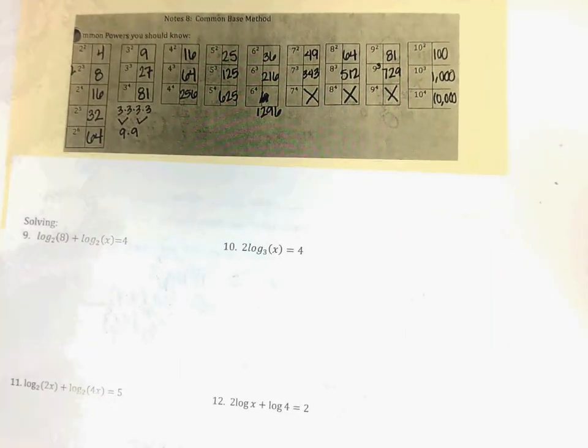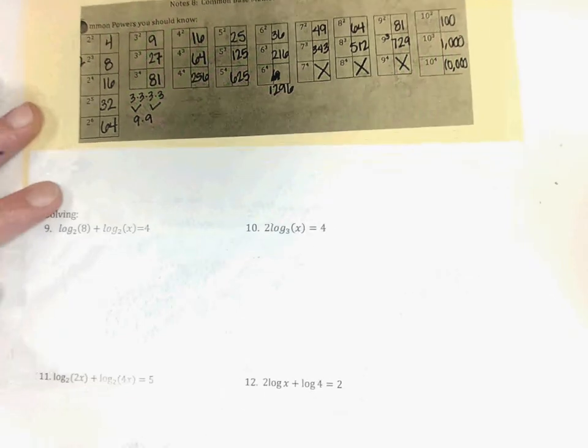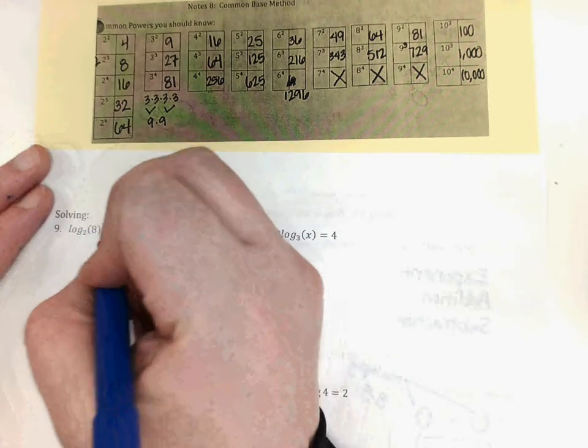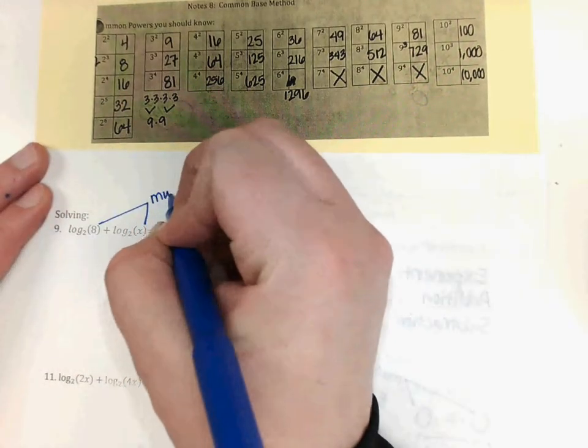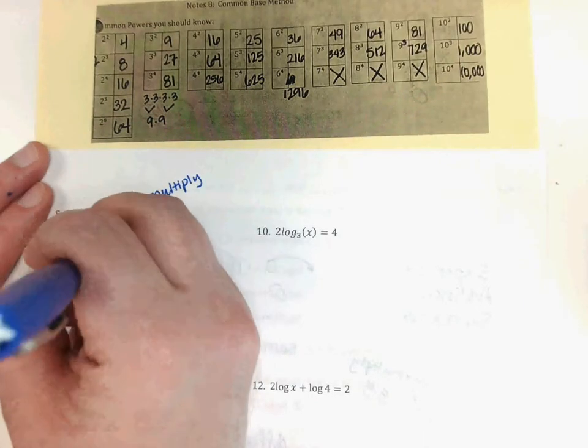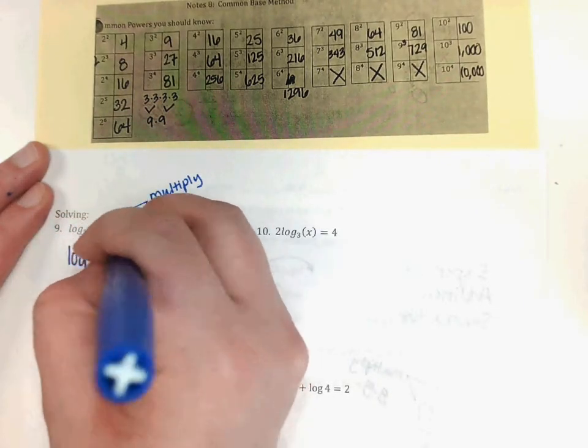So we are looking at number 9 on the back of the notes. Okay, first thing I notice is that I have 2 log terms. That's not going to work. We need to combine them. If it's log base 2 of 8 plus log base 2 of x, what do I do with their arguments? Multiply or divide? Multiply. What is 8 times x? 8x. Log base 2 of 8x.